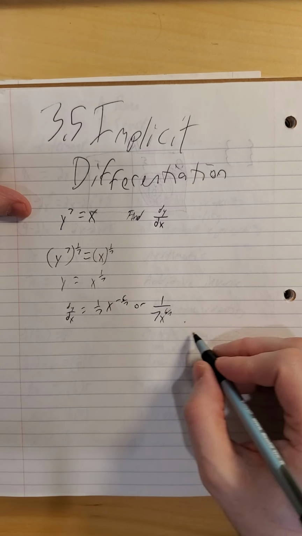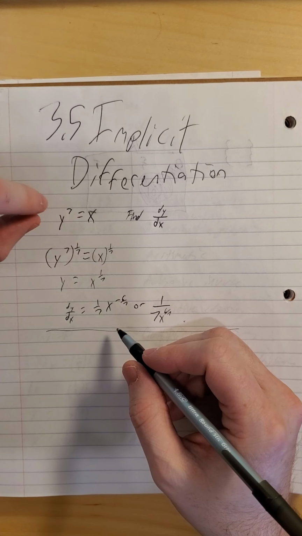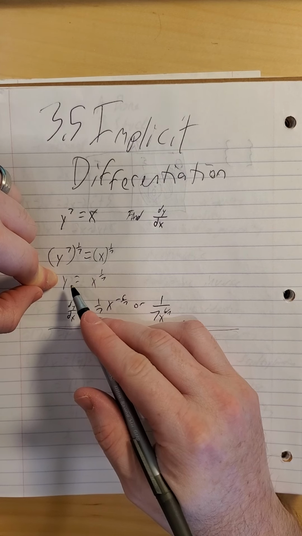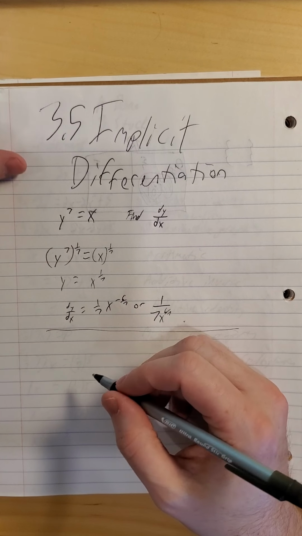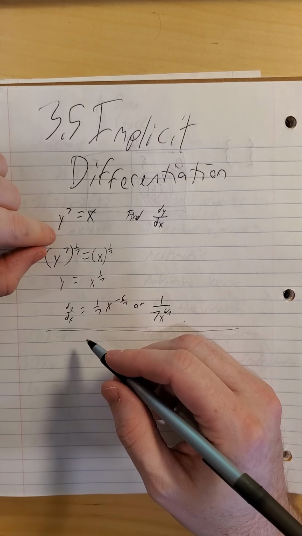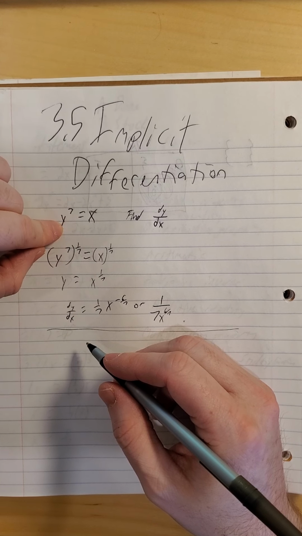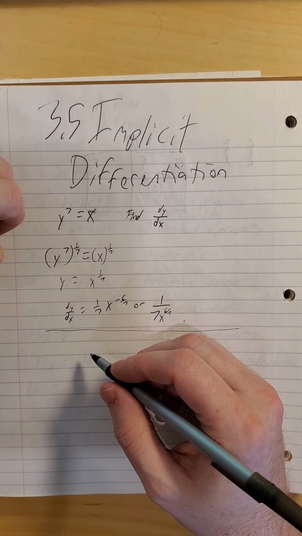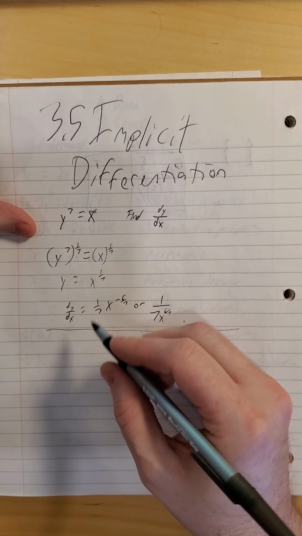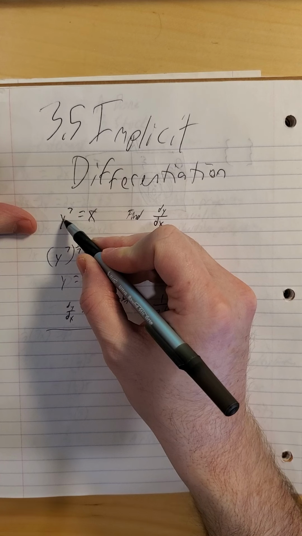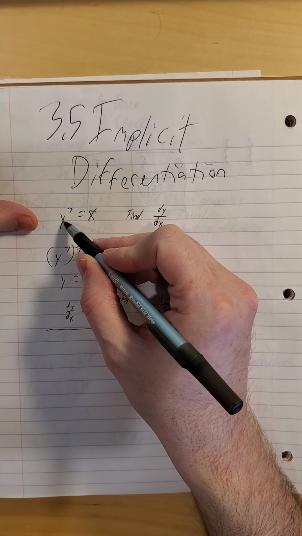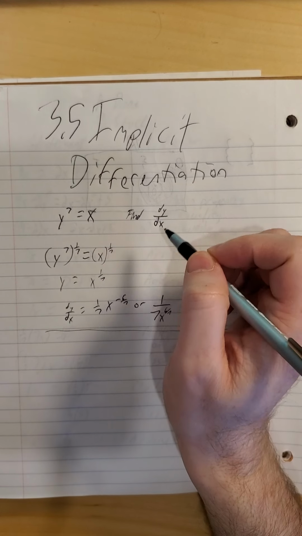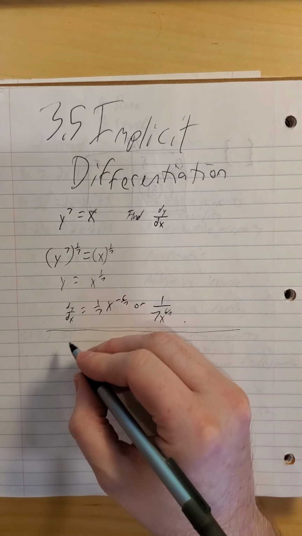The idea here is that if we don't want to get the output variable by itself, or in some cases we won't have the ability to, what we can do is differentiate both sides, sort of temporarily pretending that they're both independent variables. Only when we differentiate the dependent variable, we also have to multiply by dy dx.